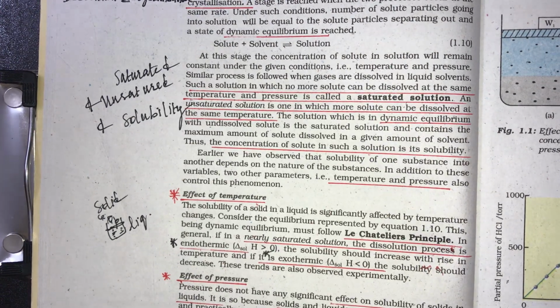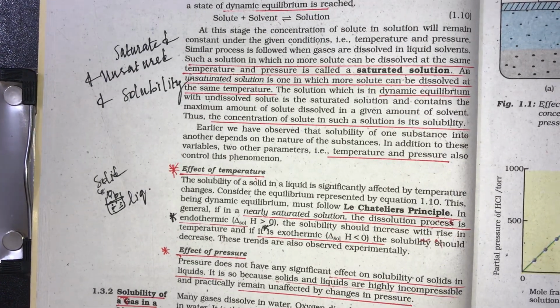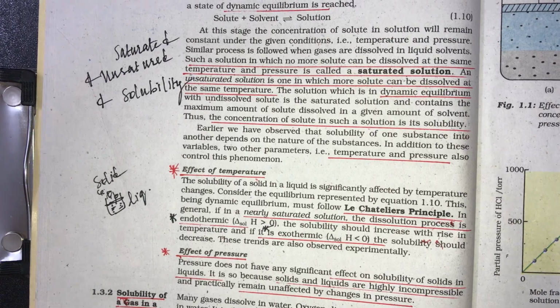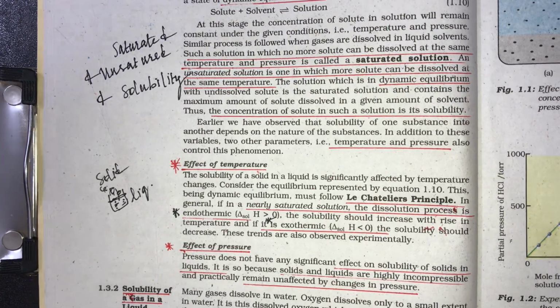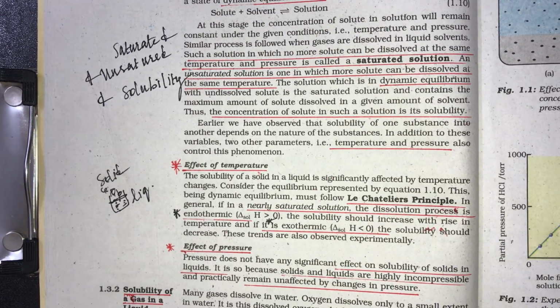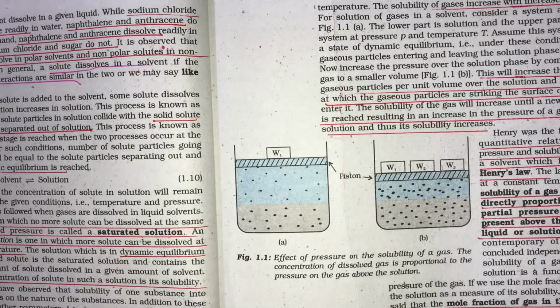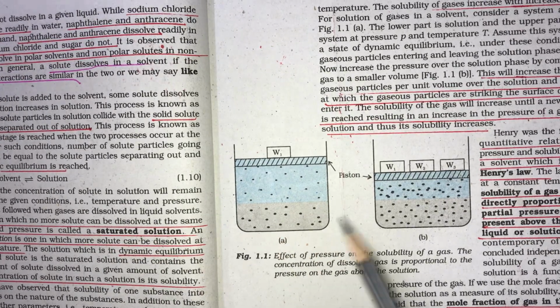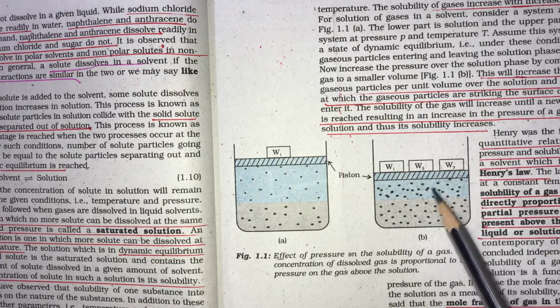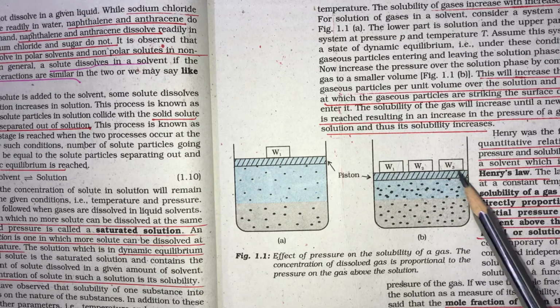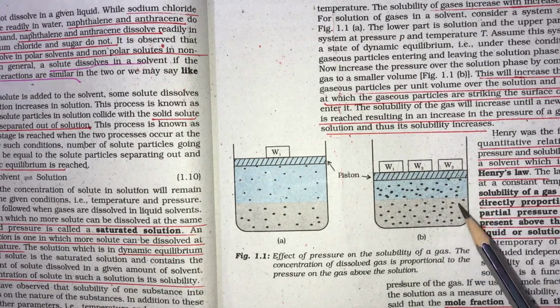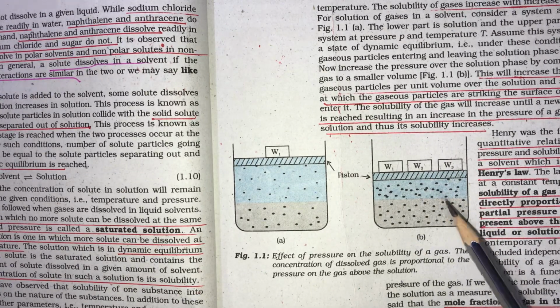Next one is solubility of gas in a liquid. The dissolution of a gas in a liquid, for example hydrogen chloride in water, is highly affected by the change of pressure. Now consider this system, a beaker. We are dissolving a gas in a liquid. Now we are applying pressure on the surface of the liquid or solution.